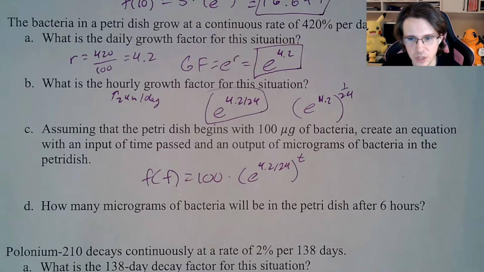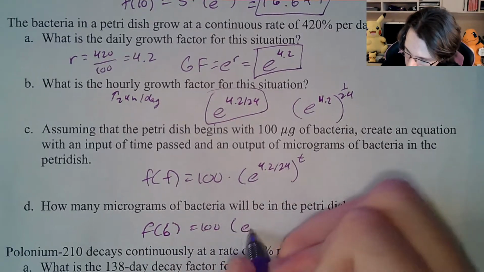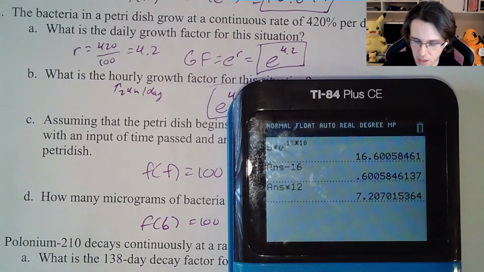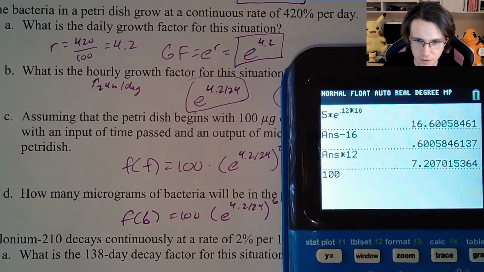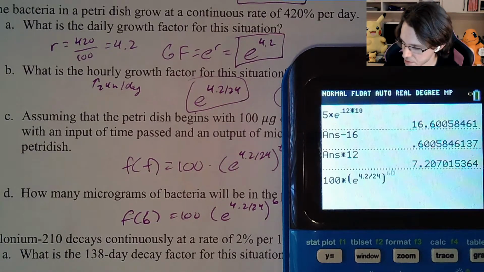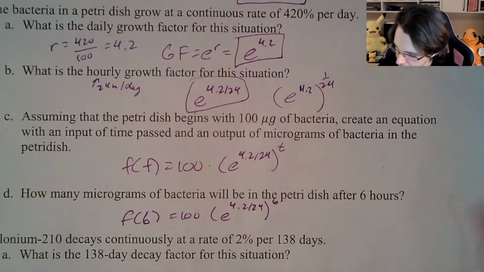How many micrograms of bacteria in the petri dish would be there in 6 hours? In this case, we got f of 6 is going to be 100 multiplied by e to the 4.2 divided by 24 to the power of 6. Plugging all that into the calculator, we got 100 multiplied by e to the 4.2 divided by 24. Sorry if you were writing that, my bad. And I forgot my parentheses. To the power of 6. We get, looks like, 285.765 for that final answer.